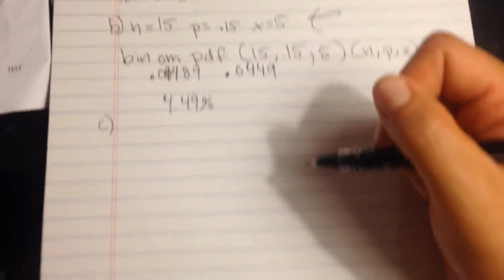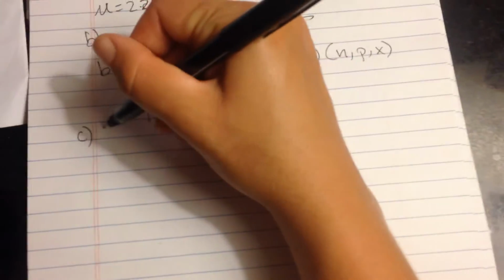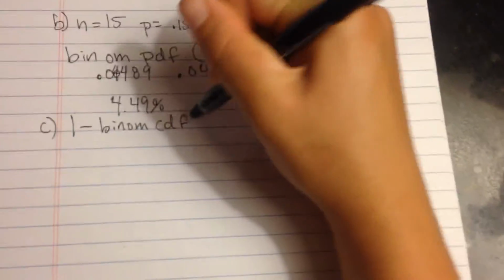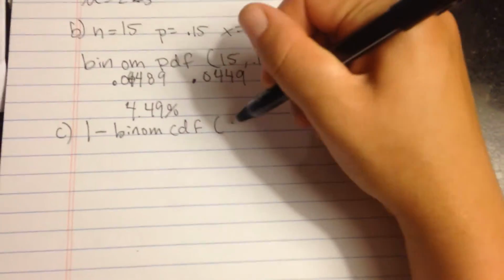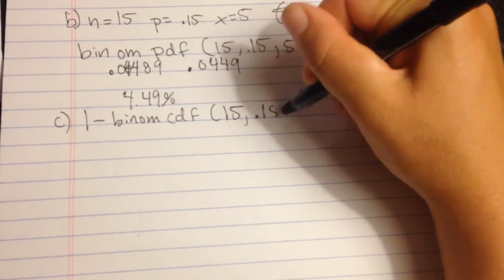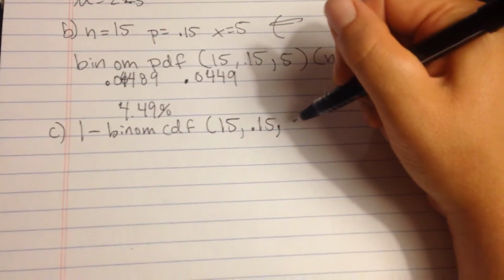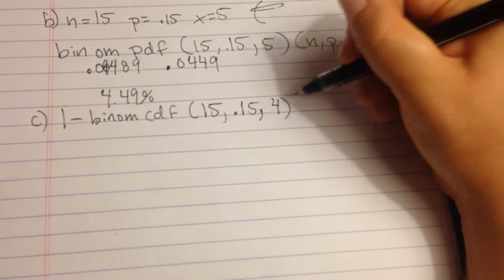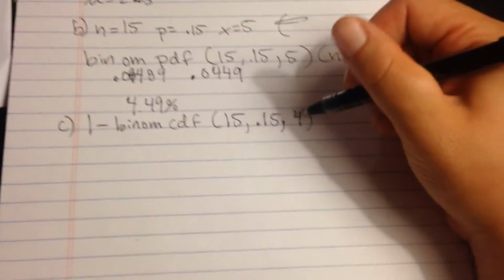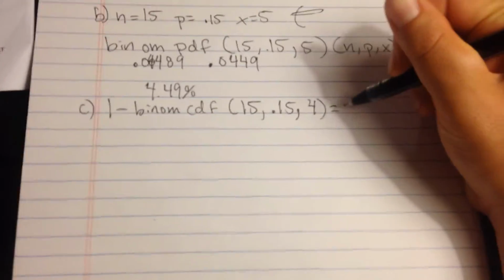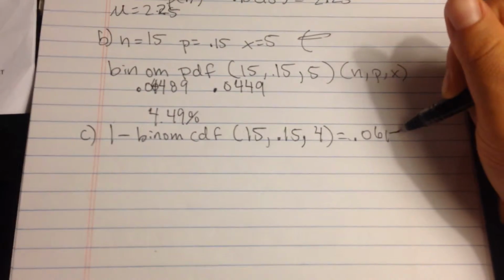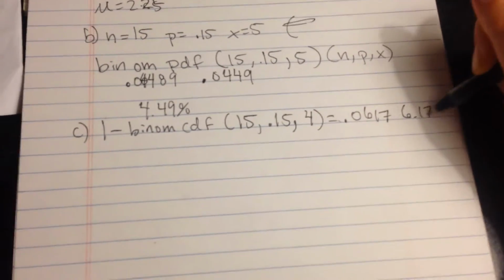C, what is the probability that more than 4 are registered on a pass-fail basis? So that is, if it's a more than question, we have to put in the calculator 1 minus binomial CDF, and we put in the 3 numbers. We put in N, which is 15, P, which is 0.15, and X, which is 4. Because it's more than and not at least, which means 4 would be included in that number, we only have to put 4 in instead of 3 because it's not an at least question. When I put that into the calculator, it turns out to be 0.0617 or 6.17%.